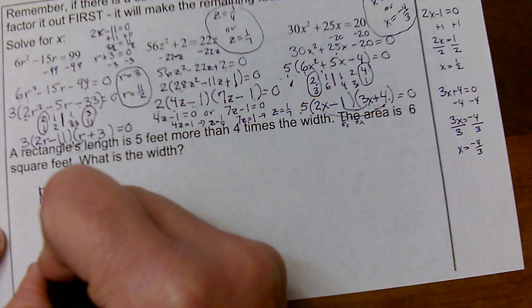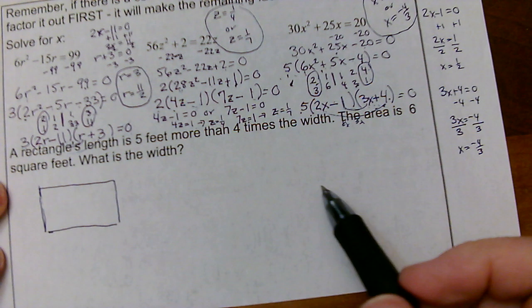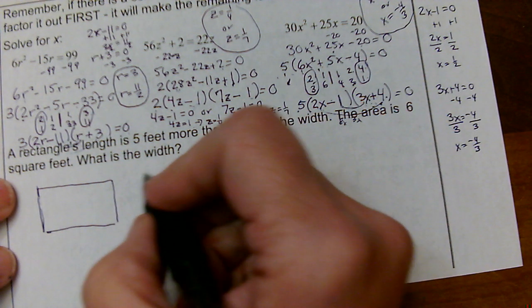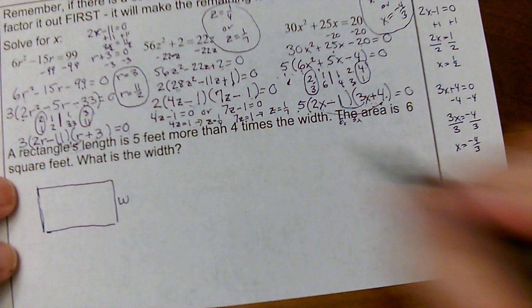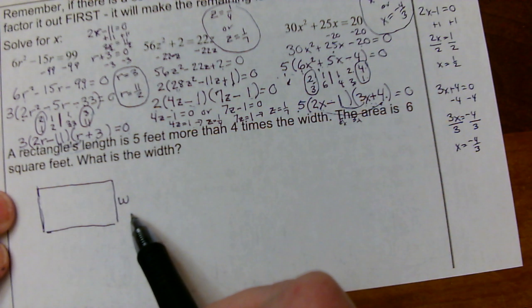So this is a rectangle. It's talking about its length and width. Well, we usually call length the longer side. And they're asking, what is the width? Well, that means my variable has to be the width. So I'm going to call this side W.